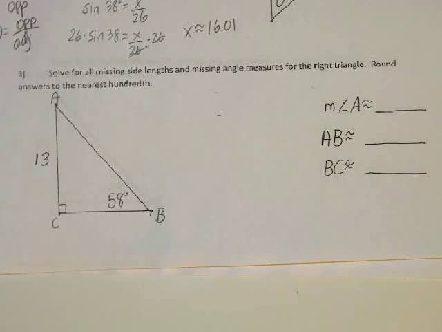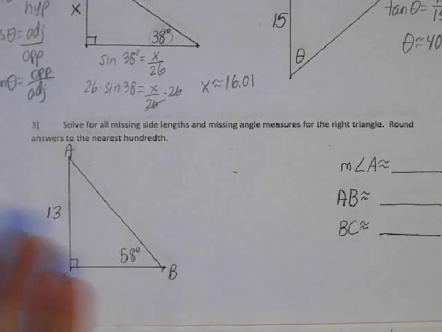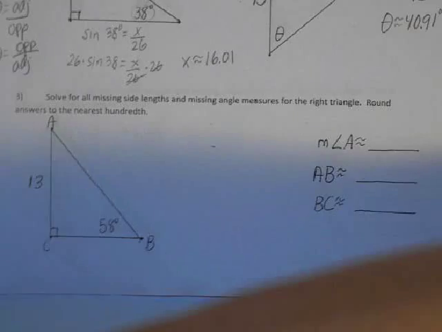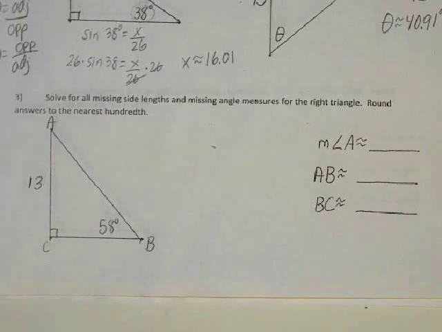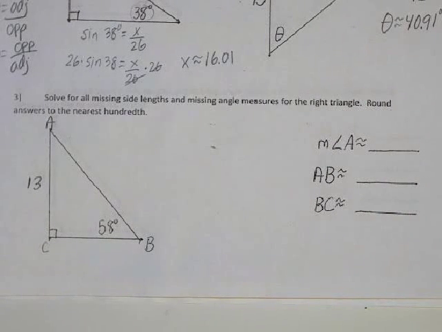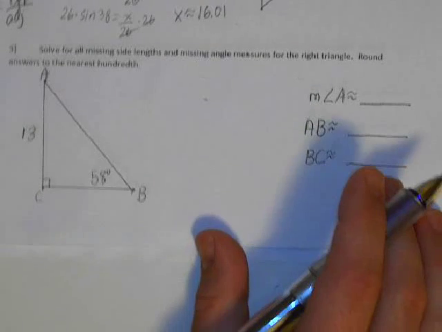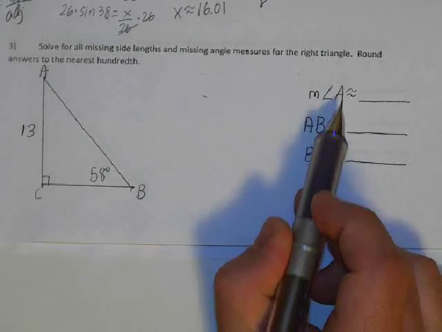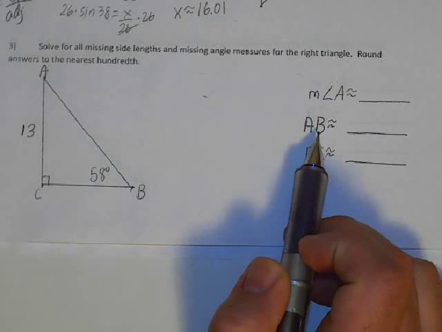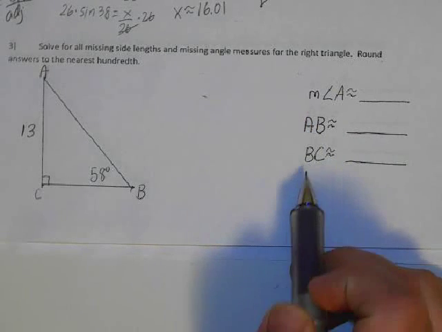Number 3. In this problem, we have three things to find: the measure of angle A, and then AB and BC.